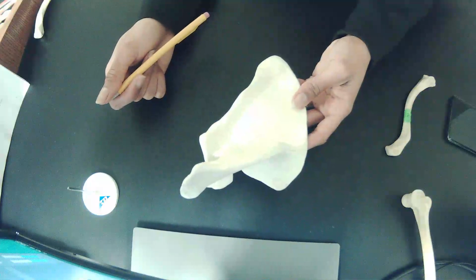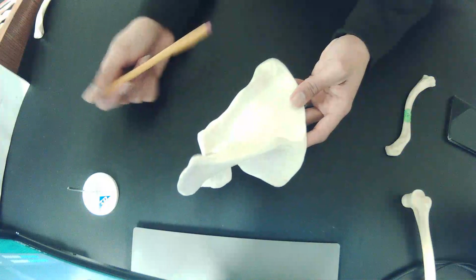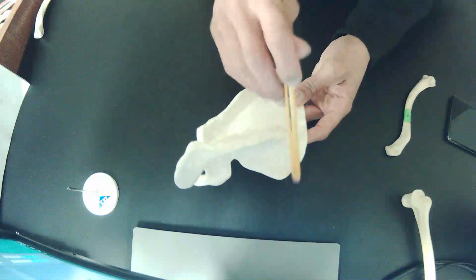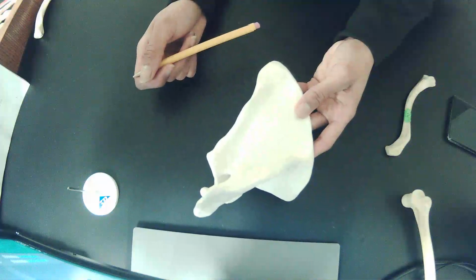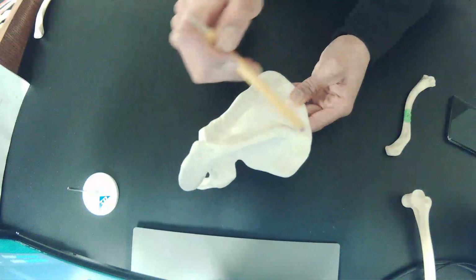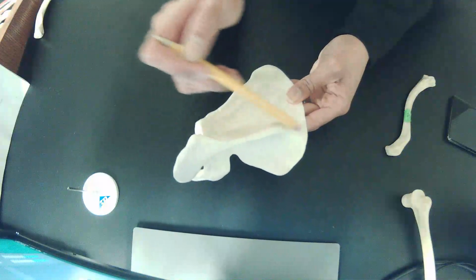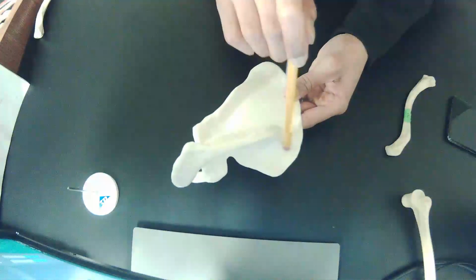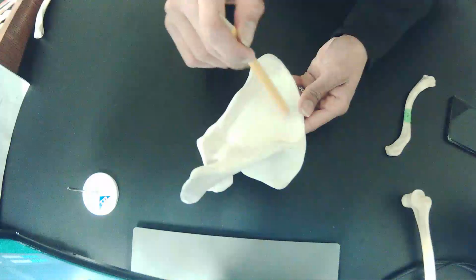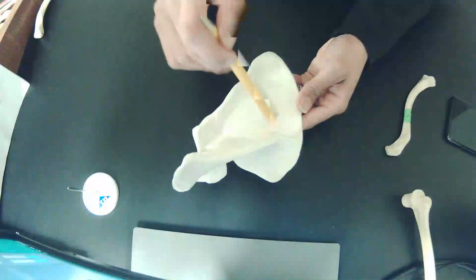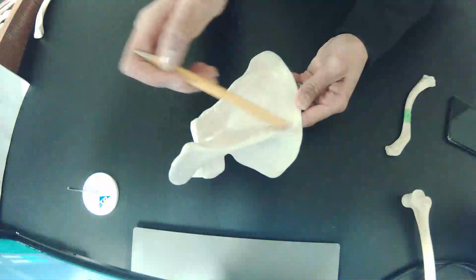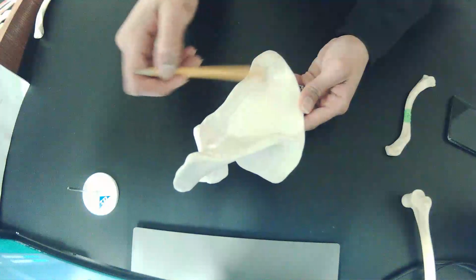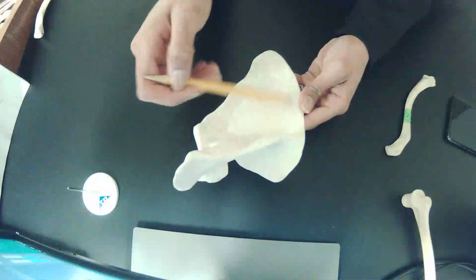The next thing for us to look at is the angles. We have a superior angle towards the top, and an inferior angle towards the bottom. After that, we have fossas. We have the spine, which divides two fossas, looking from a posterior view. The first one is the supraspinous fossa. The second one is the infraspinous fossa. Supra, the top, so towards the top of the spine, supraspinous. Infra, towards the bottom of the spine, infraspinous.